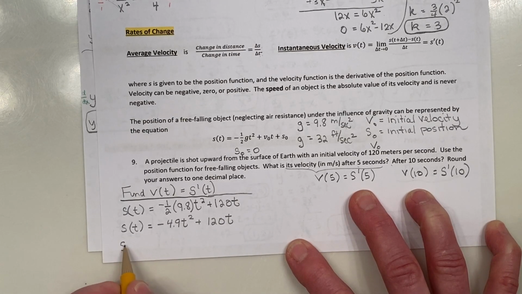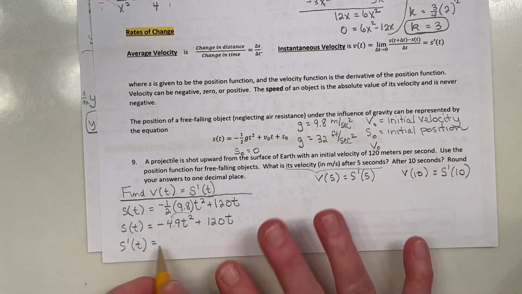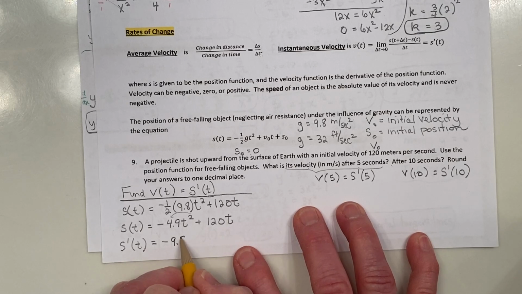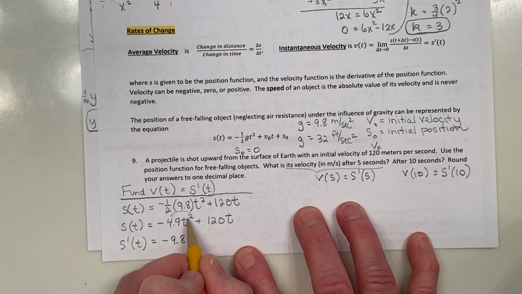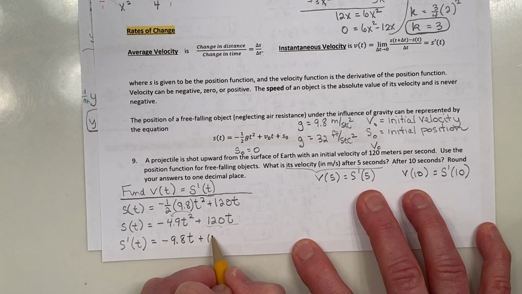So now let's find S prime of t, a derivative with respect to time. All right, so using the constant multiplier rule, let's multiply 2 times -4.9, so that's -9.8. Keep the base of t, drop to 1. The derivative of 120t is 120.